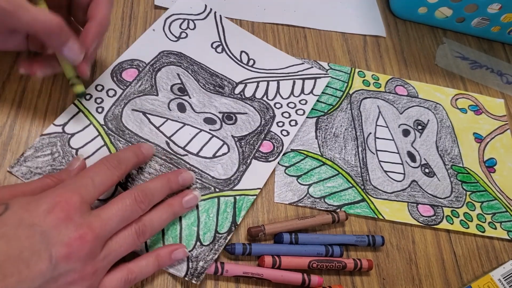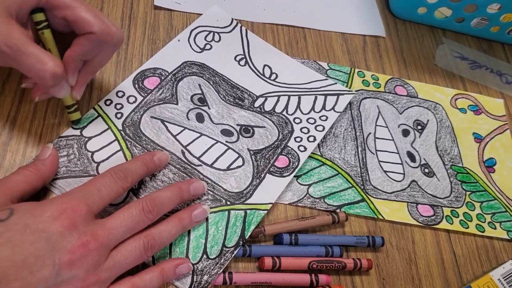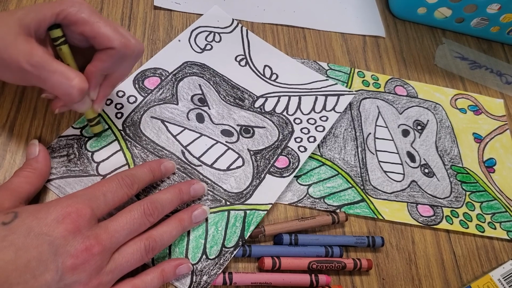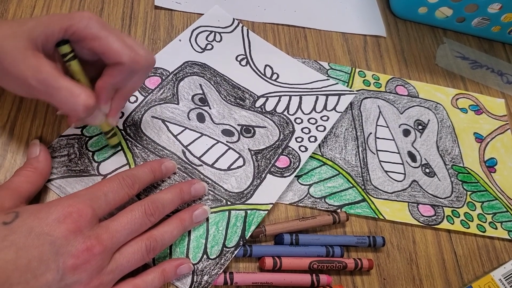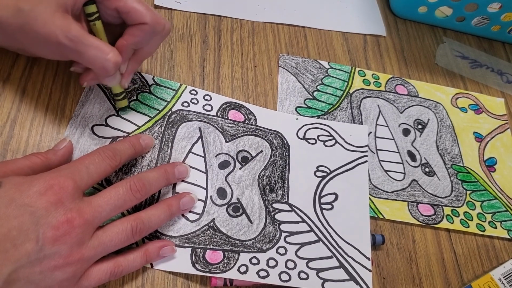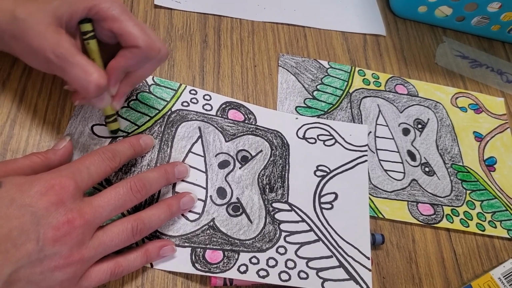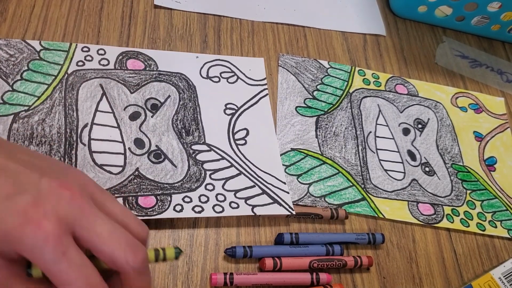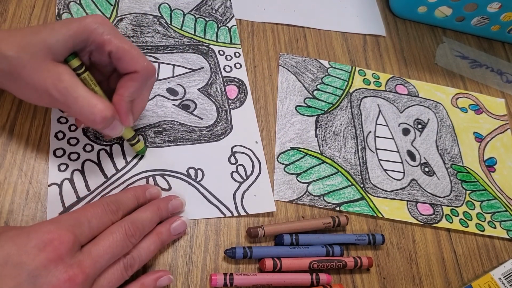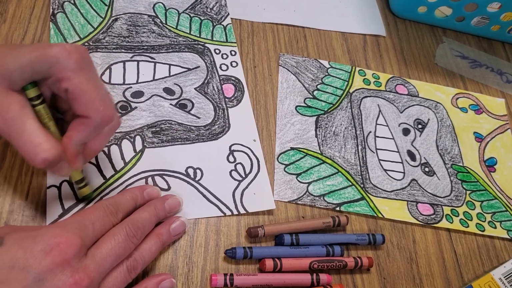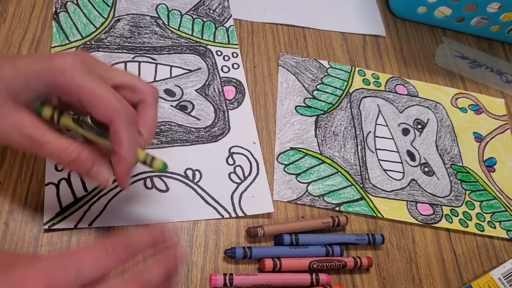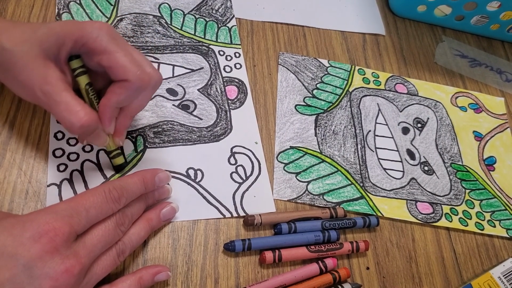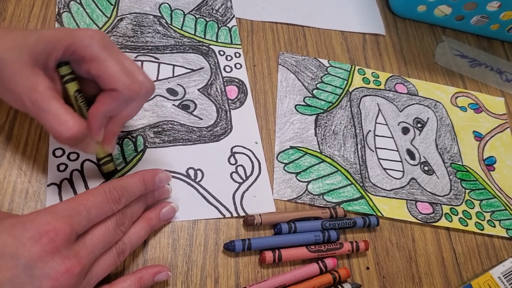Actually, I can take that from under there now. Going to do the same thing up here. And just finish coloring those in green.